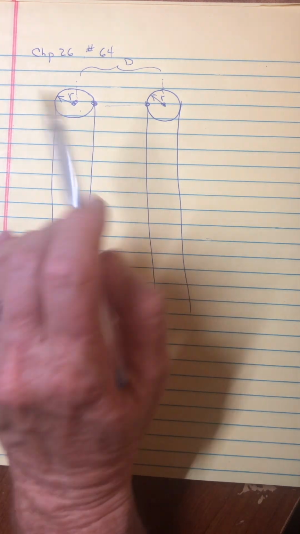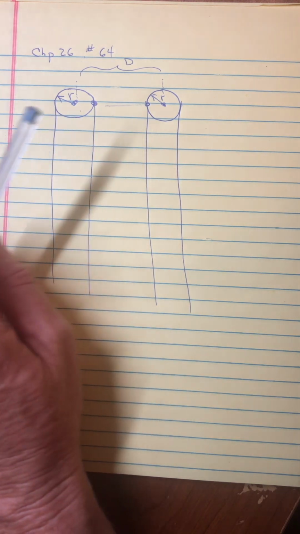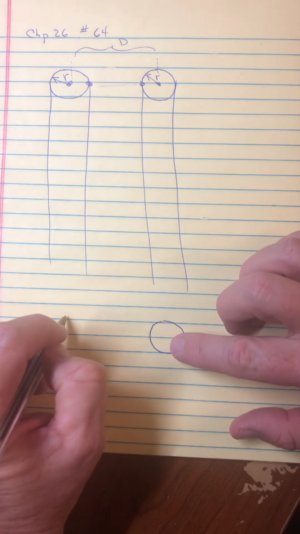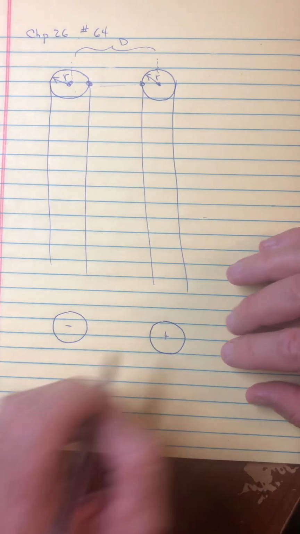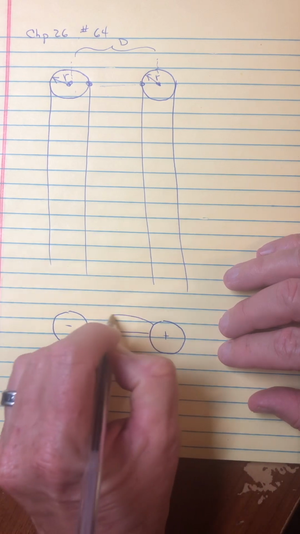Also, this is an important one because of assuming that the charge distribution is uniform on the surface. Now, I doubt that would be true. If this was a top view and we were looking at this top wire and this bottom wire, one wire would get positively charged and the other negative, and we would have this dipole effect.